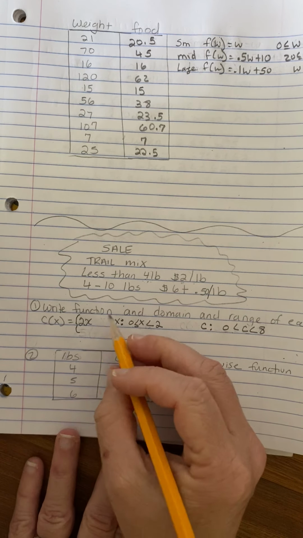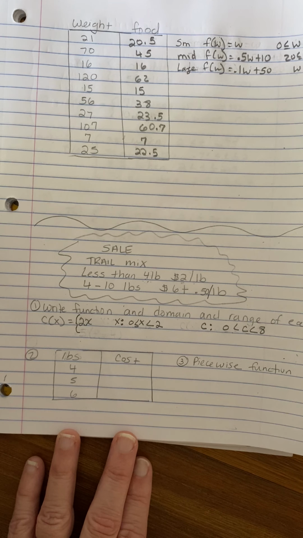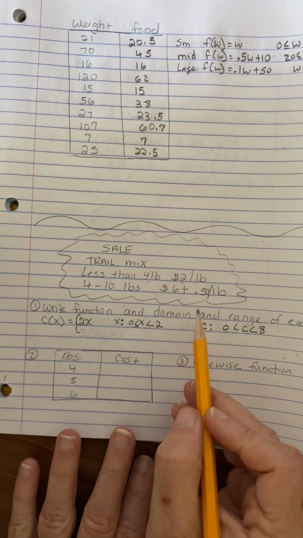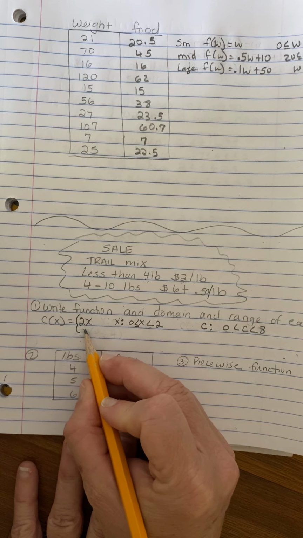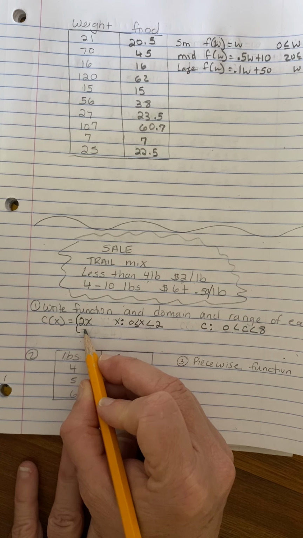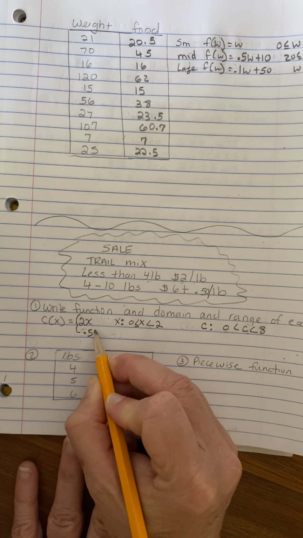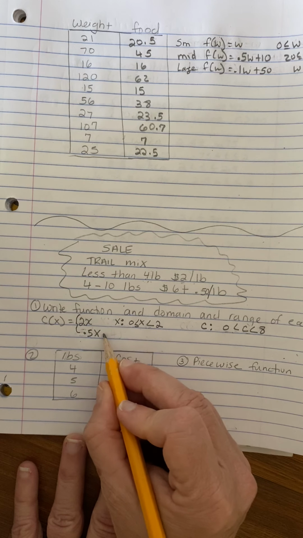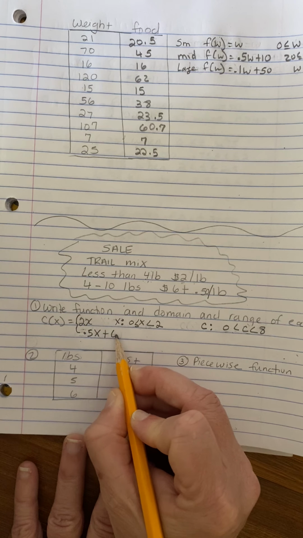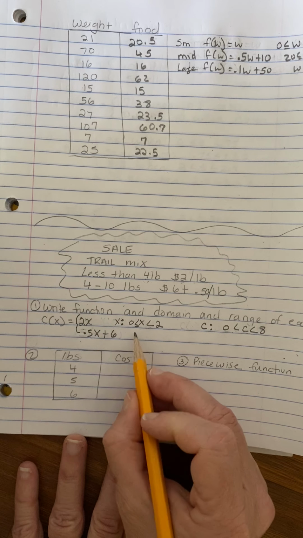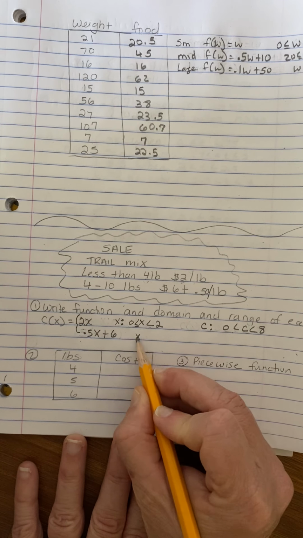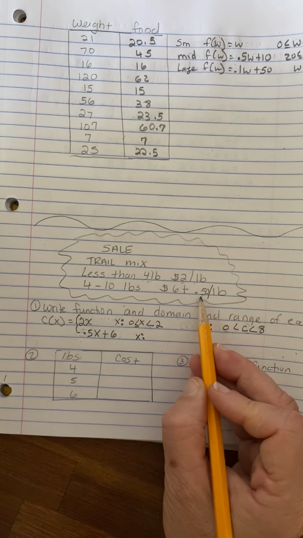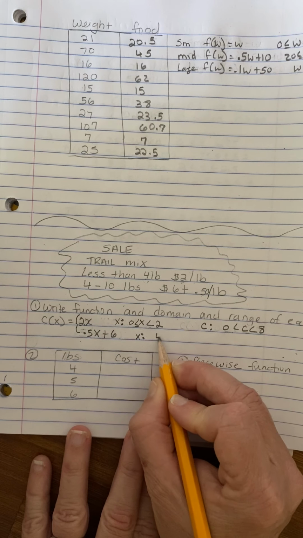Okay. So the second part, see if I have to write the second part. Yes, the second part is going to be this equation right here. So it is 0.5x plus 6. And when can I use this? I can use this when I buy between 4 and 10. So 4.